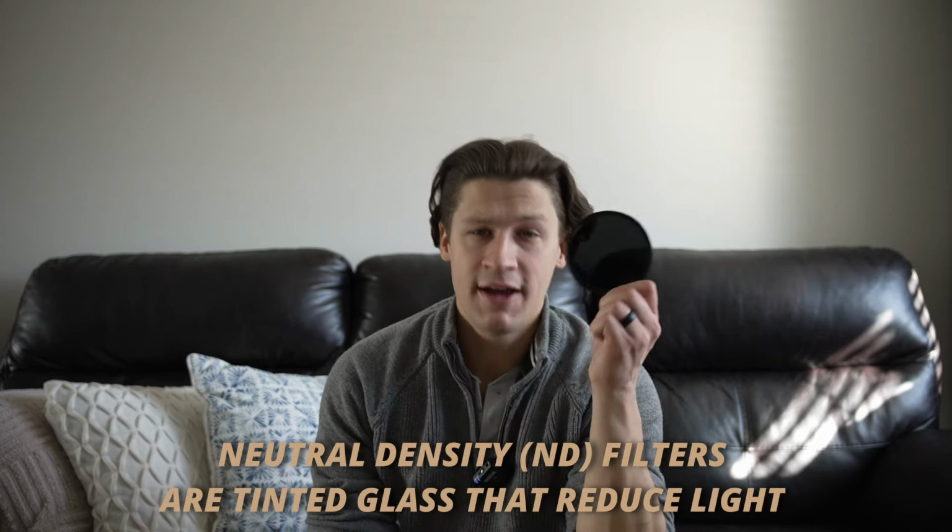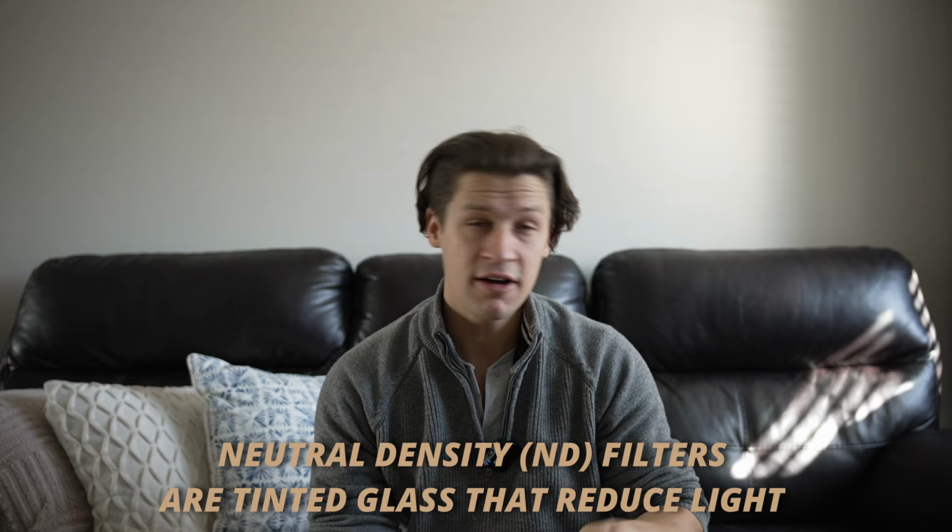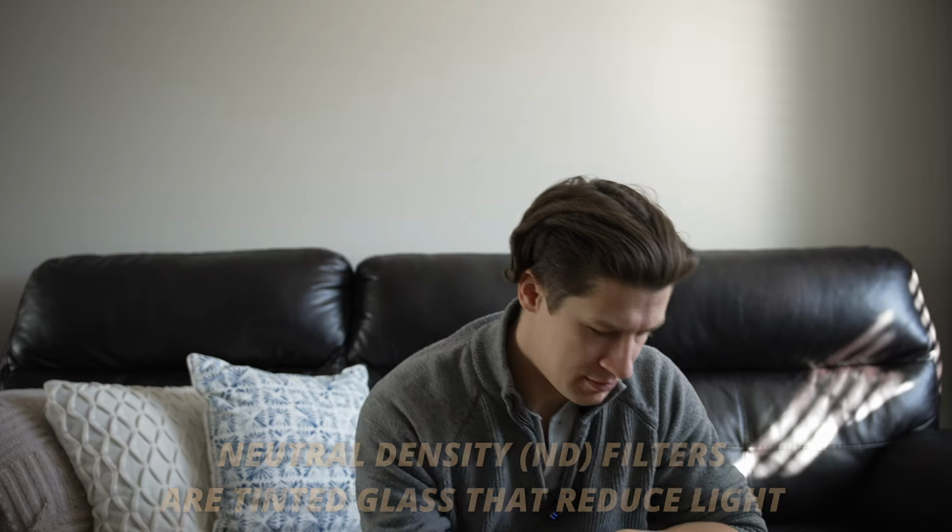Finally, we have ND filters, which everyone and their dog loves to say is like sunglasses for your camera, which isn't wrong, but it's definitely overused at this point. Now, the way ND works is 1 stop of ND is ND2. And so every time you double it, that's another stop of light that is not coming into the camera. So you have 2, 4, 8, 16, 32, 64, 128, and so on.